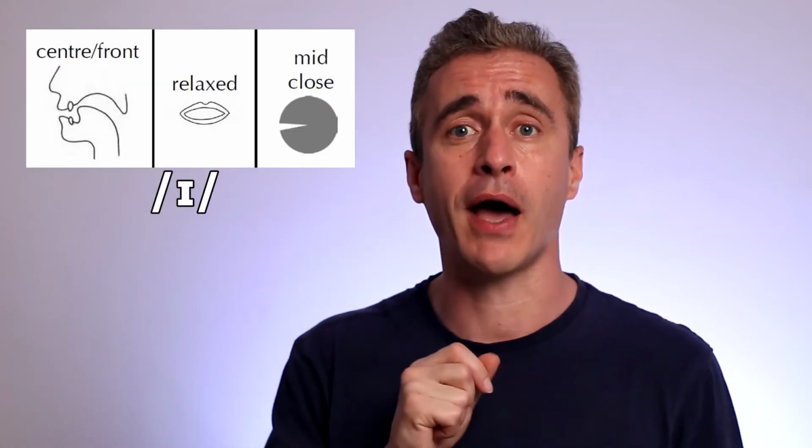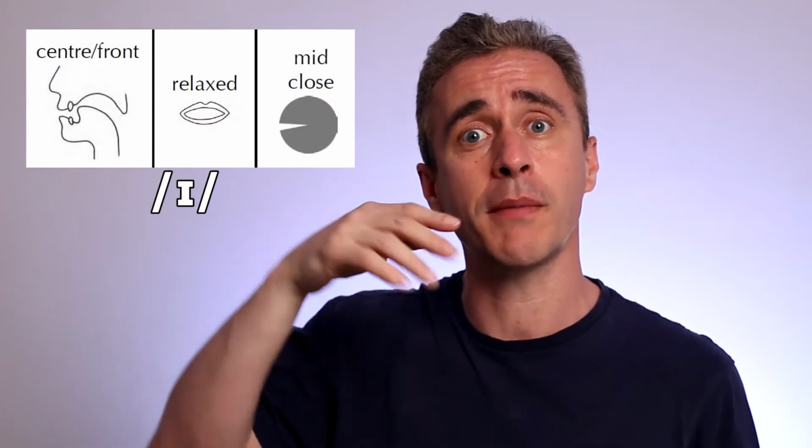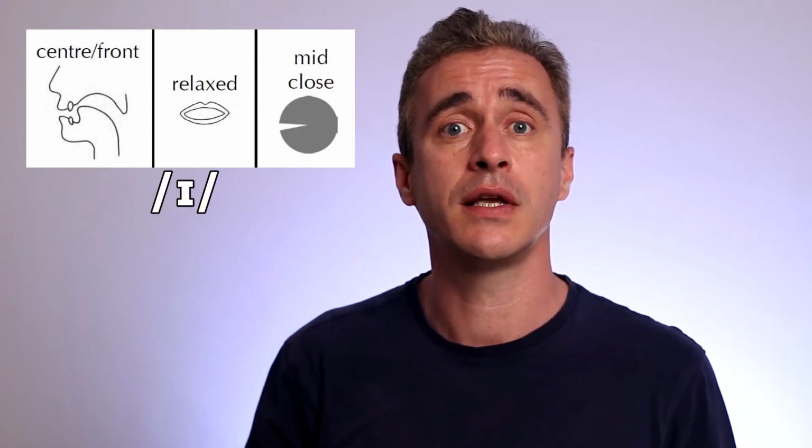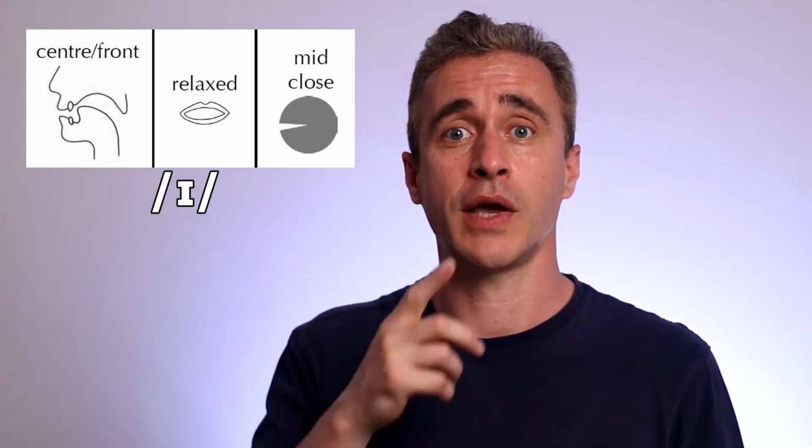Okay, so now we have fifth. We start with the f sound, and then we have the short vowel sound, I, which we make by relaxing the mouth. The tongue comes slightly forward in the mouth because the sound comes from the front of the mouth and the lips are relaxed. So we have the f, I, and then another f, and then we finish on the th sound. So together, fifth.